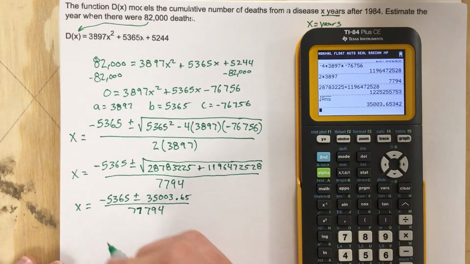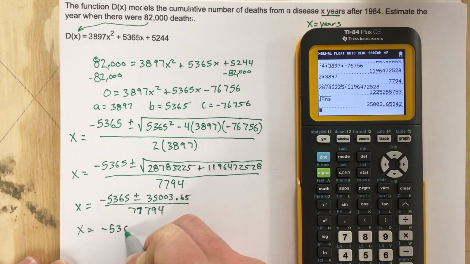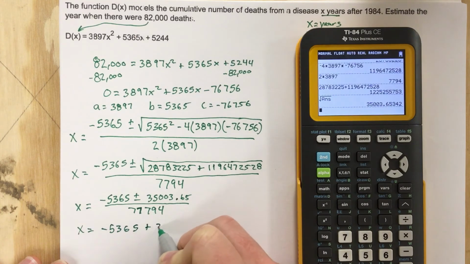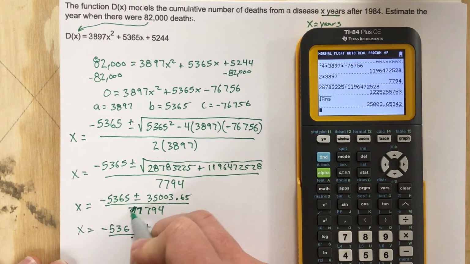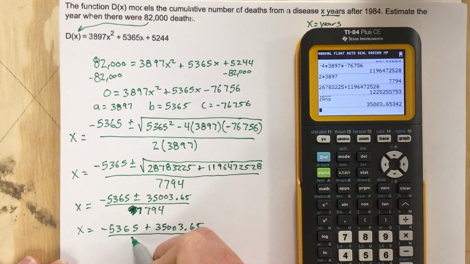So technically our x value can only equal negative 5,365 plus the 35,003.65 divided by 7,794.